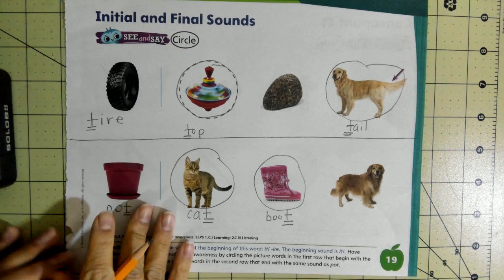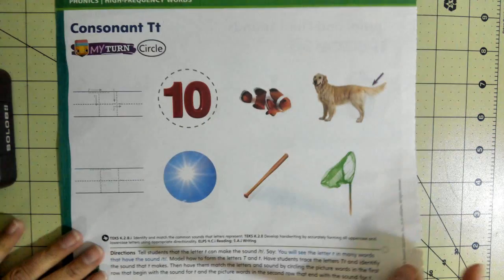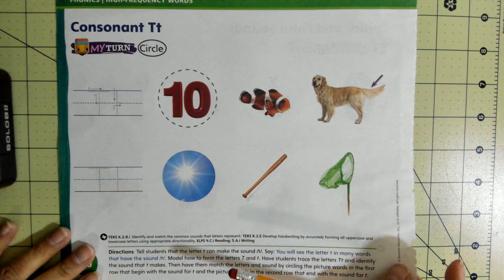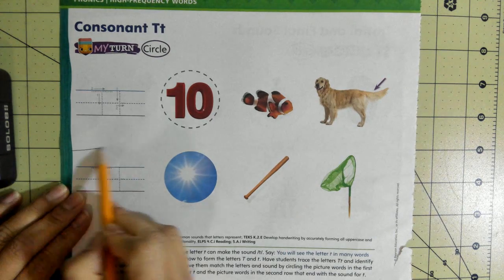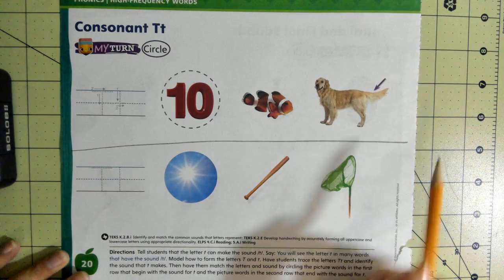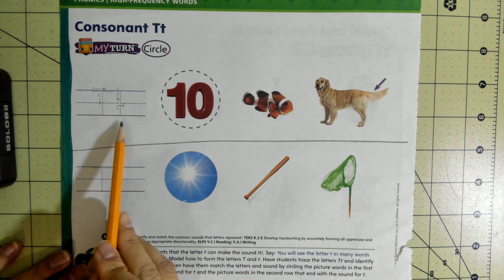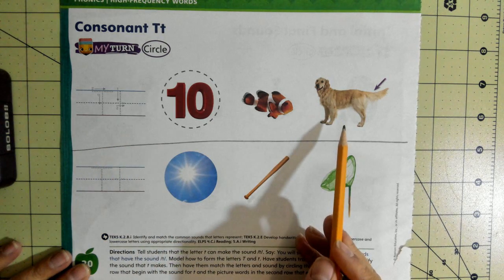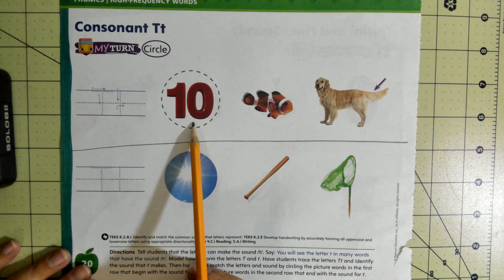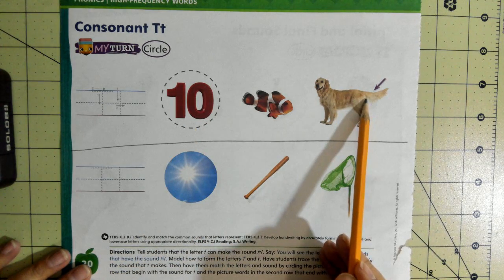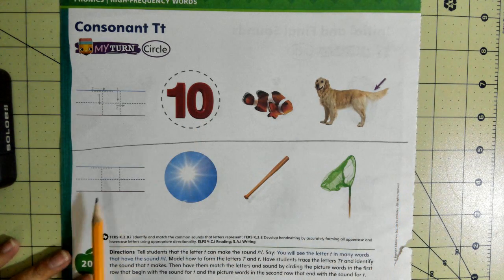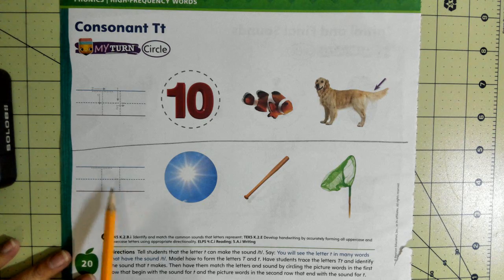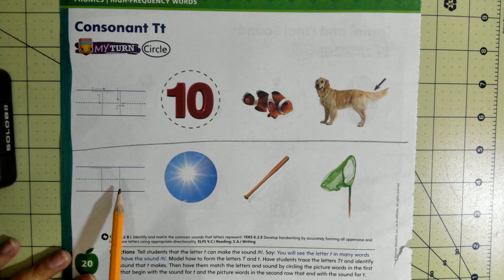So on the other side, on page 20, you're going to do the same thing. So you're going to draw a line between the rows of pictures. On the top, you'll trace your uppercase T and lowercase t. And then you'll circle the ones that begin with T. Tent, fish, tail. Which ones begin with T? On the bottom, you'll trace uppercase and lowercase t, and you'll circle the ones that end with T.